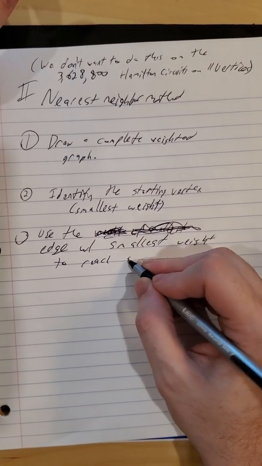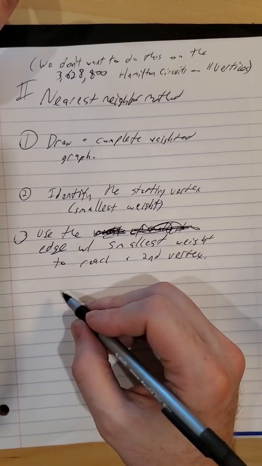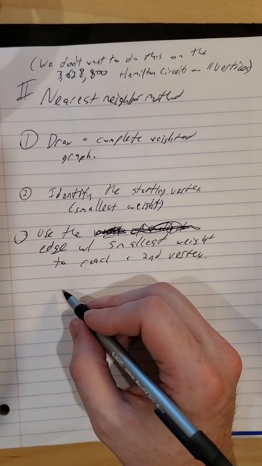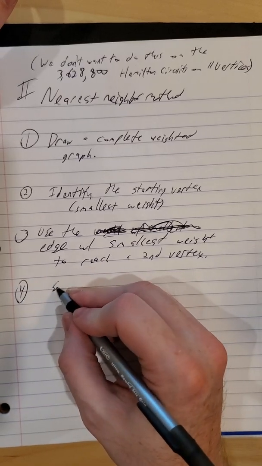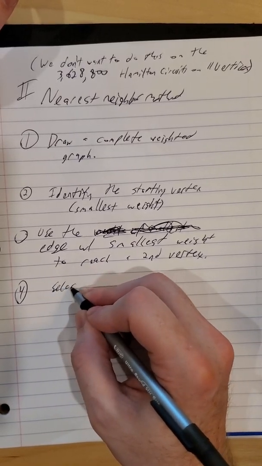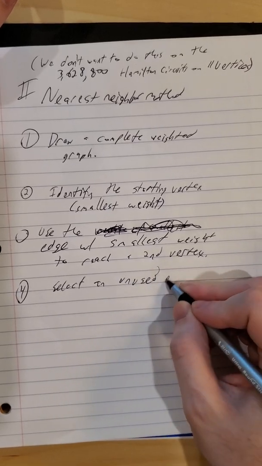Reach a second vertex. Select an unused edge.